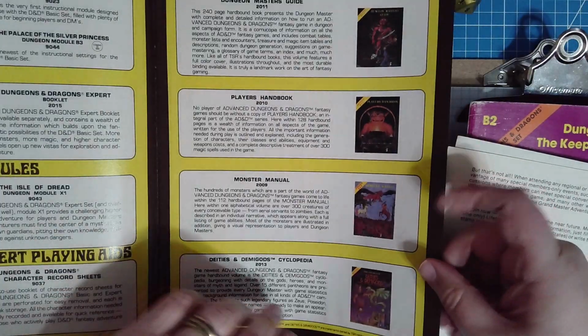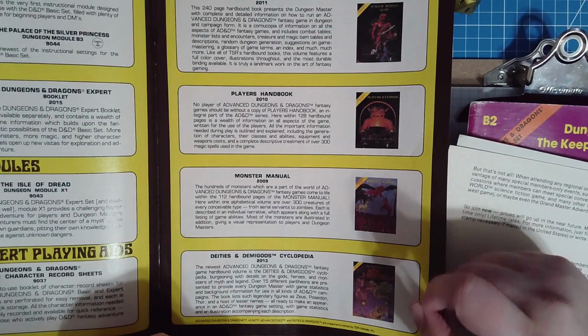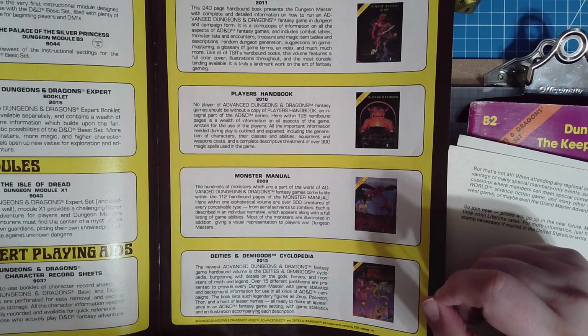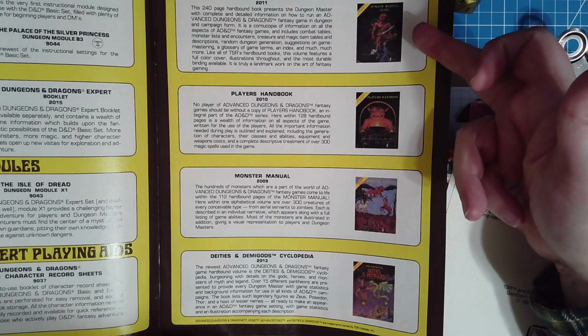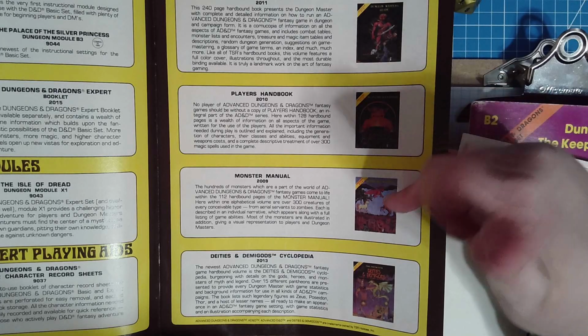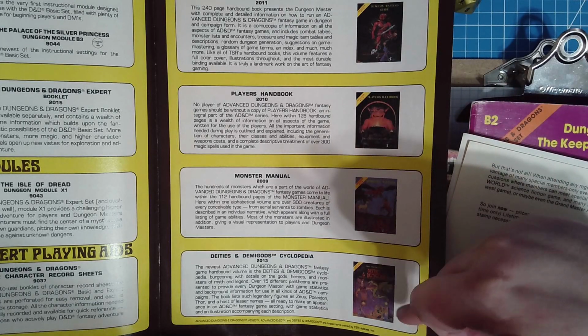Because they're like, well, yeah, they can come up with their own settings. Why would I pay for that? You know, here we have the classic AD&D Master's Guide, Player's Handbook, Monster Manual, and Deities and Demigods Cyclopedia.